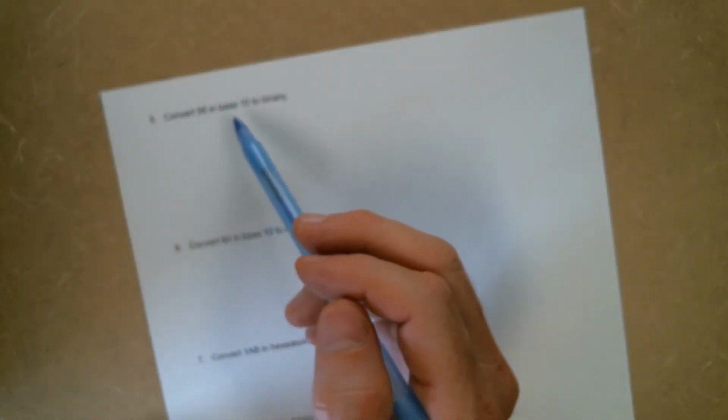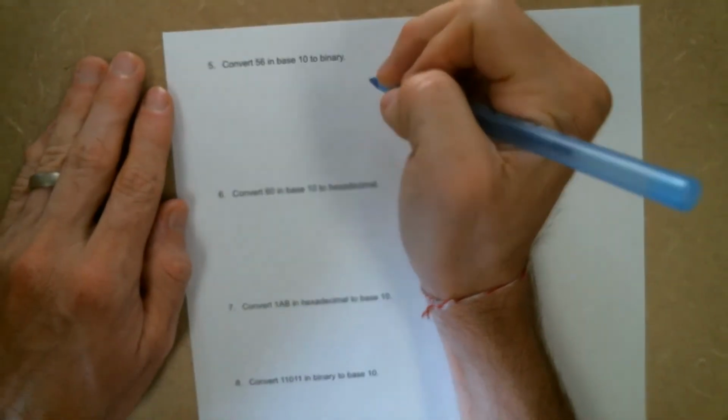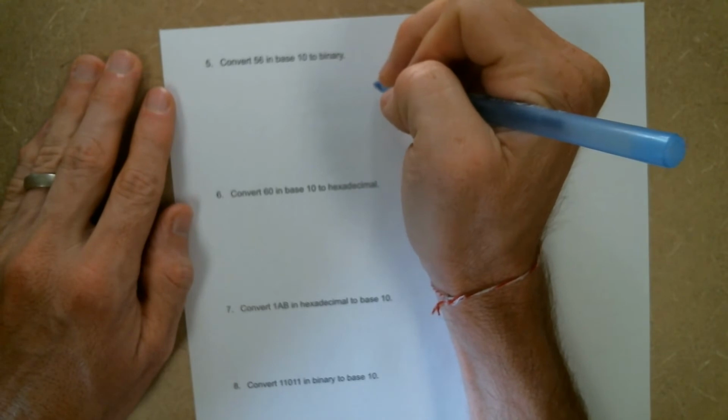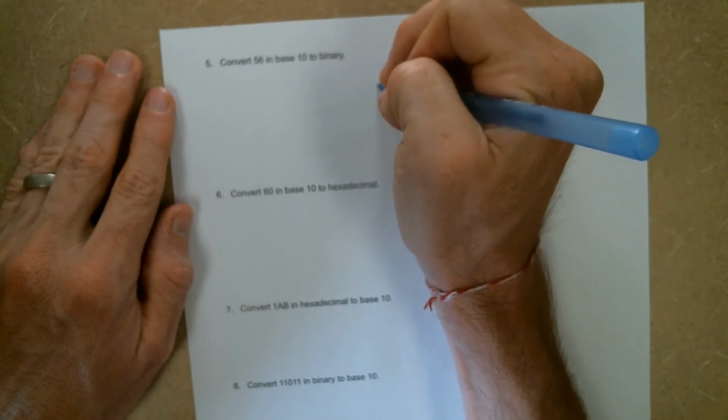So this one says, convert 56 in base 10 to binary. So this is a 56 in base 10. We want to switch it over to 56 in binary. All right. So there's two approaches. There's the remainder algorithm and there's the greedy algorithm. All right. So the way the greedy algorithm works is you're basically doing repeated subtraction.